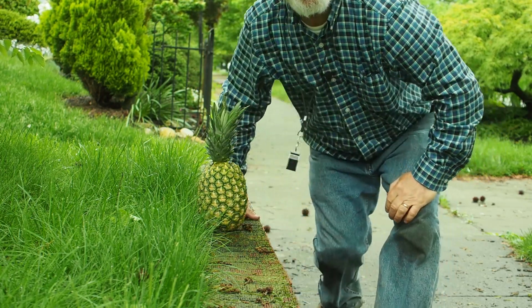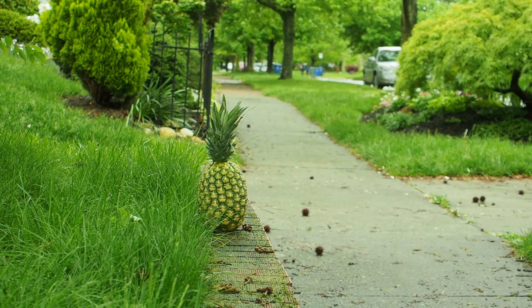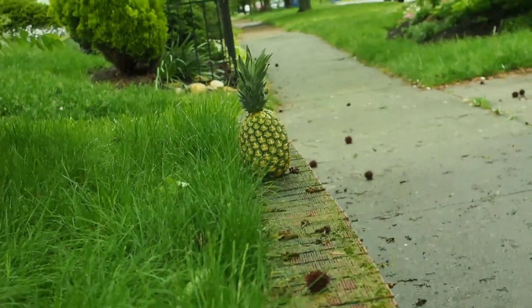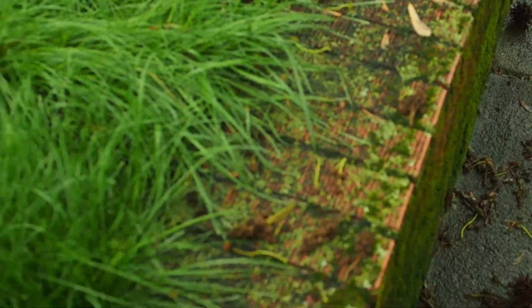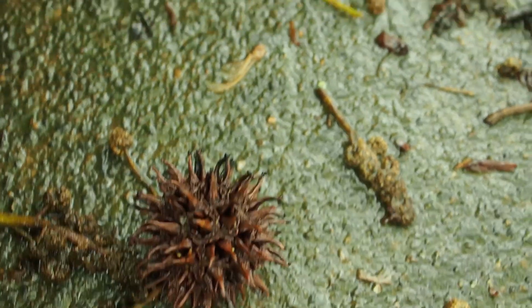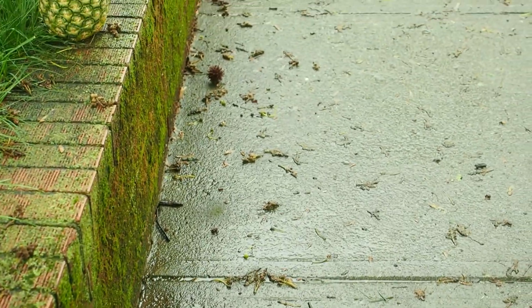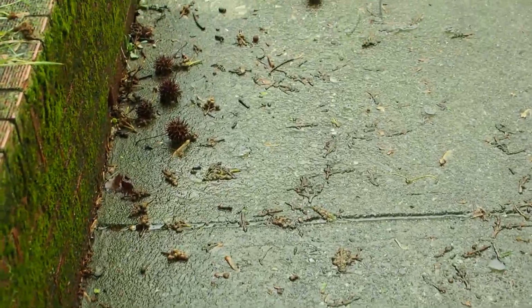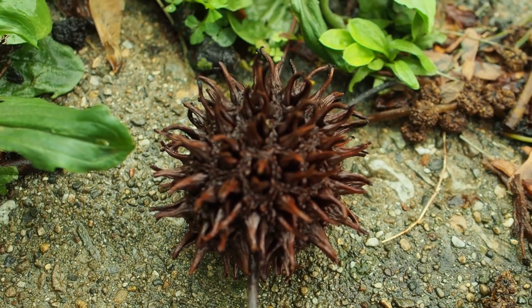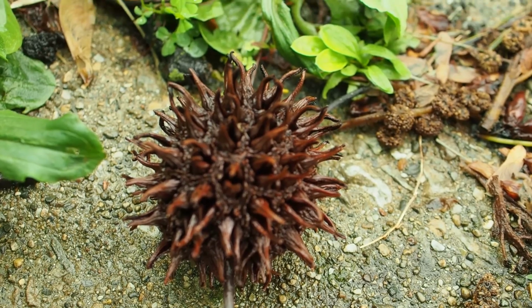And what's exciting about this is here on the ground we have these sweetgum balls, and there's an awful lot of them. They annoy the neighbors. They annoy me. I try to rake them up. They keep falling down. And if you look really carefully, you'll see there's a lot of little individual facets.